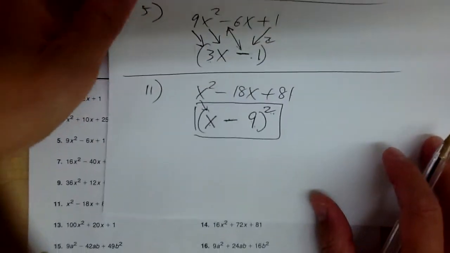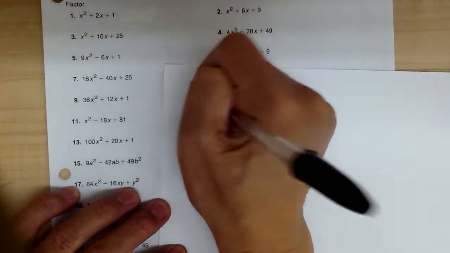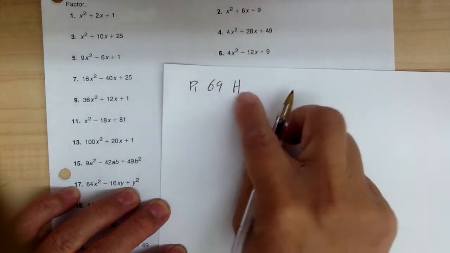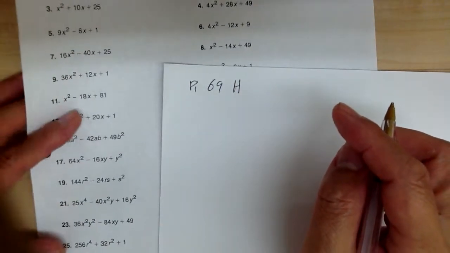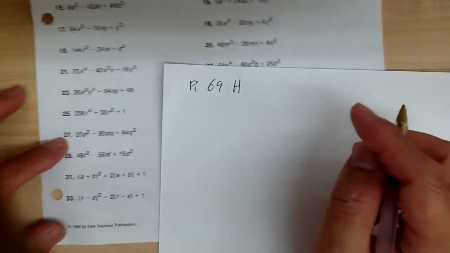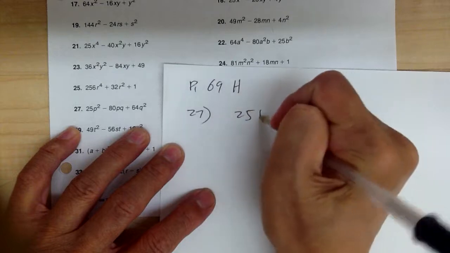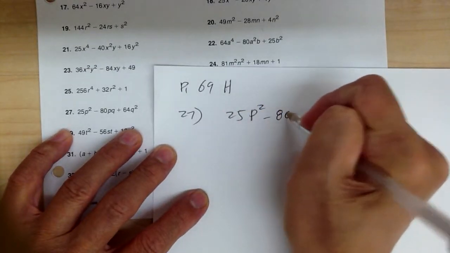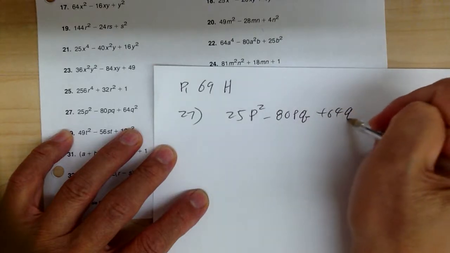Okay, now let's go and do a couple more examples. Okay, so again, this is page 69. The H stands for handout. Okay, and let's go and do, well, let's pick 27. Okay, so you got 25p squared minus 80pq plus 64q squared.